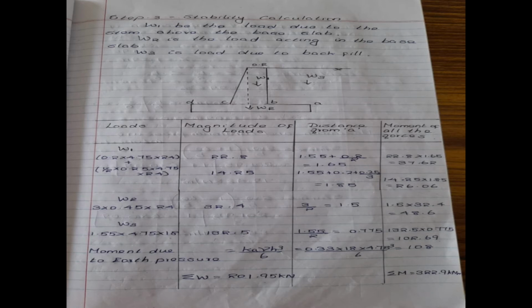First we are going to find out W1. W1 means the load due to the stem. See, in the diagram itself we understood that the stem part is in trapezoidal manner.